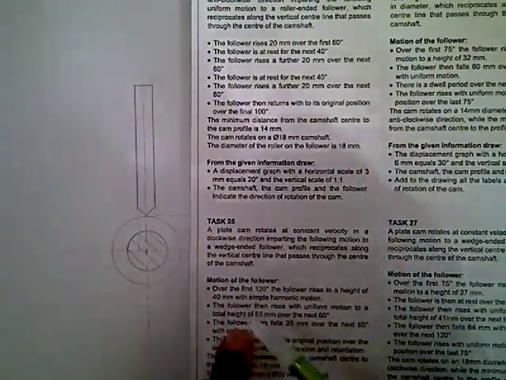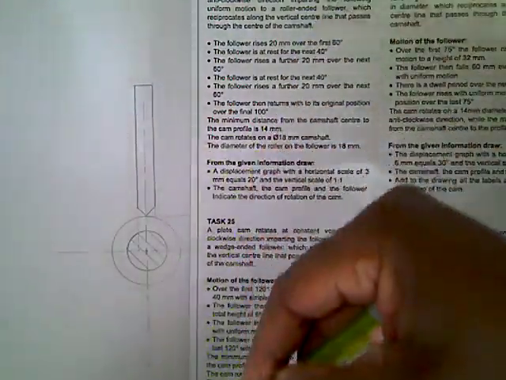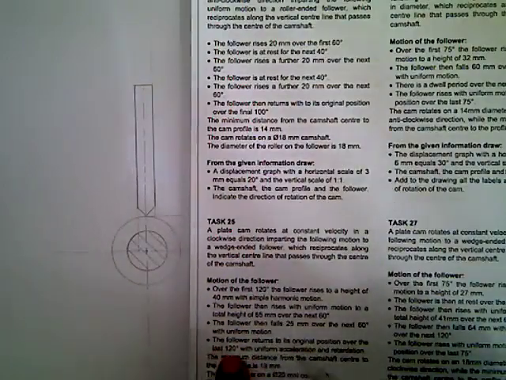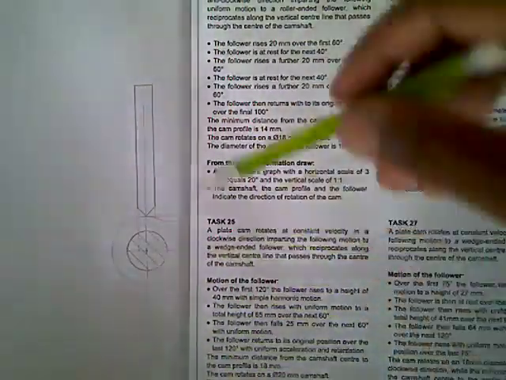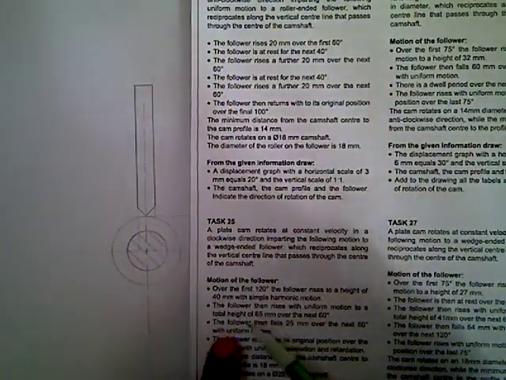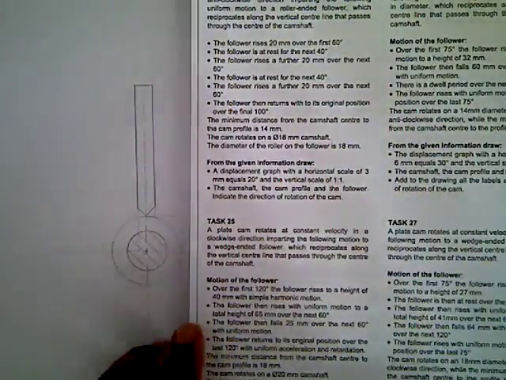The follower then falls with uniform motion and returns to its original position. So the total height that it will rise is 65 millimeters.